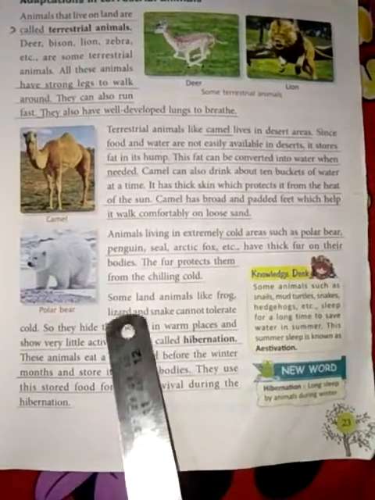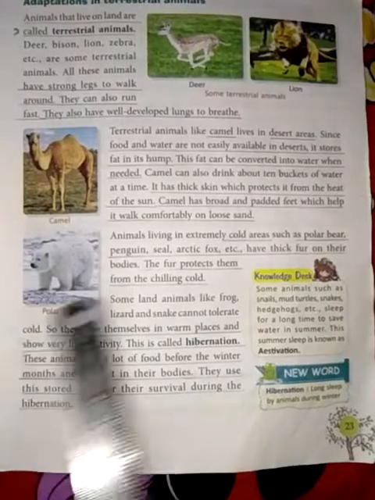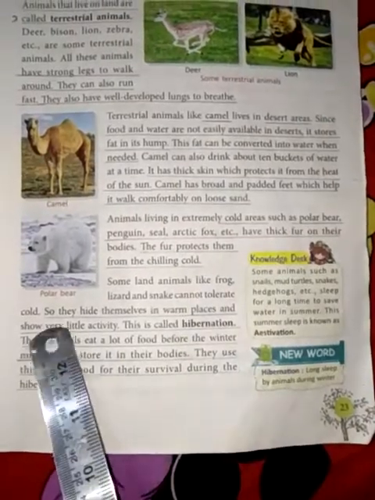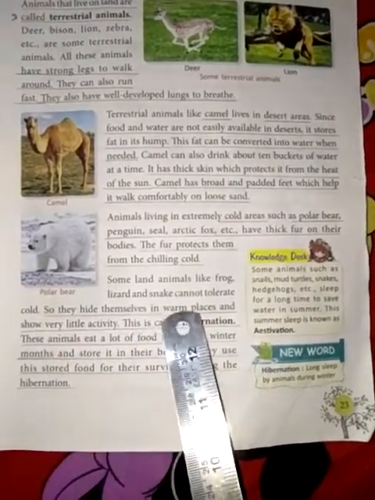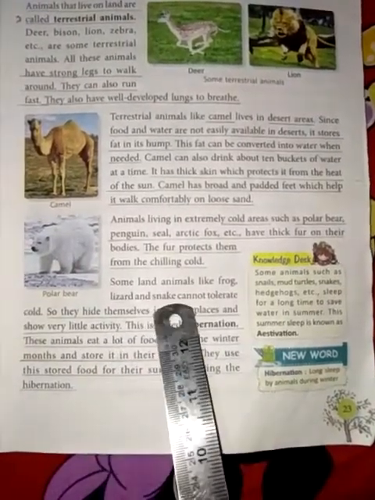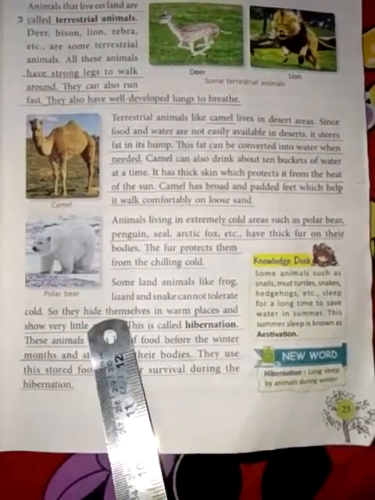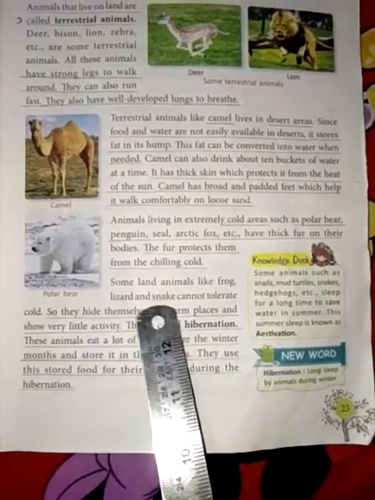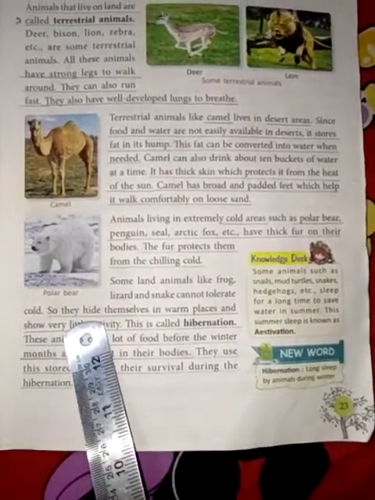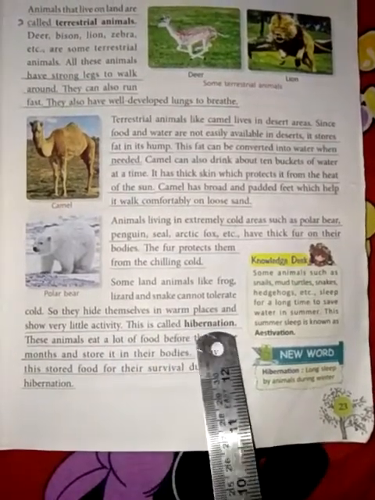Now there are some animals like frog, lizard, snake that cannot tolerate cold. You have seen frog, lizard, snake, they cannot tolerate cold. वो cold को बर्दाश्त नहीं कर सकते. तो क्या करते हैं वो? दे हाइड देम सेल्फ इन वार्म प्लेस एंड शो वेरी लिटिल एक्टिविटी. जैसे ही कोल्ड सीजन आता है, फ्रॉग, लिजर्ड, स्नेक, दे हाइड देम सेल्फ इन होल्स इन द सॉइल. वो सॉइल में होल करते हैं लैंड में और वहाँ जाके छुप जाते हैं बिकॉज वो कोल्ड सीजन को नहीं टॉलरेट कर पाते हैं और वो तब तक छुपे रहते हैं जब तक वार्म सीजन नहीं आ जाता है. And this is called hibernation.